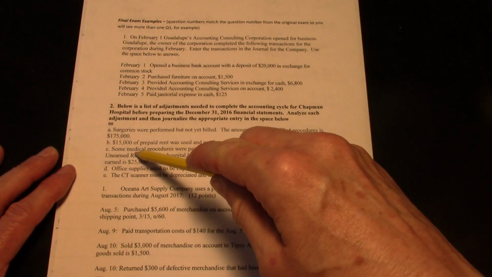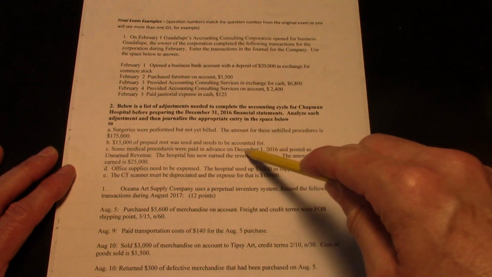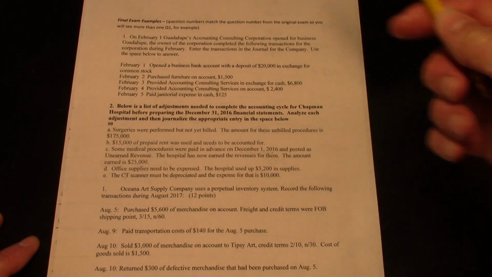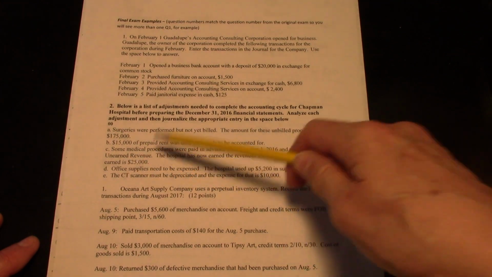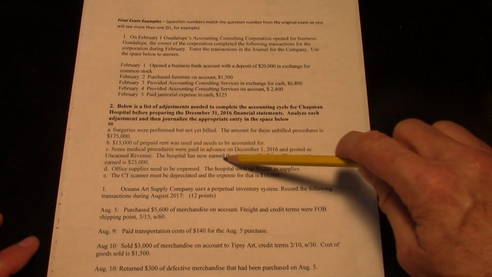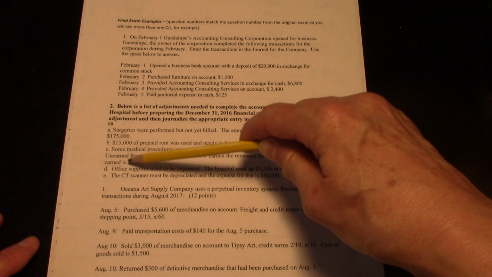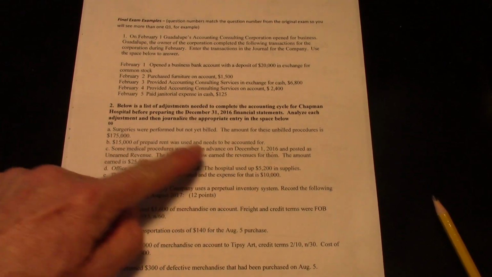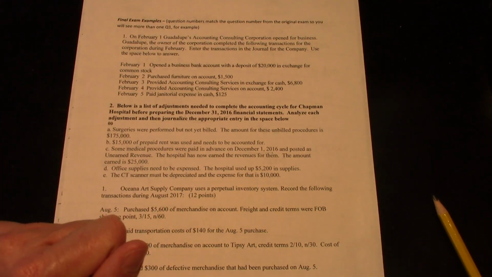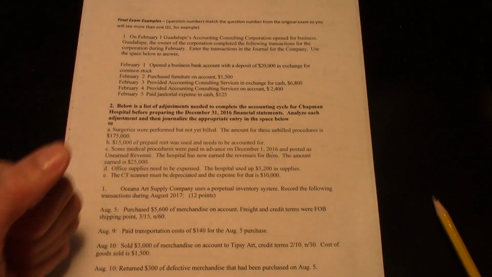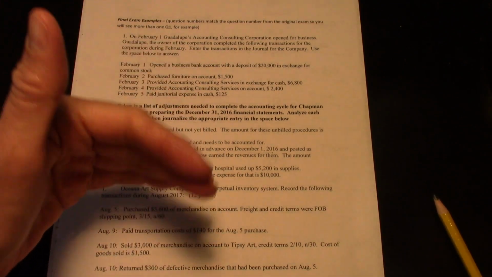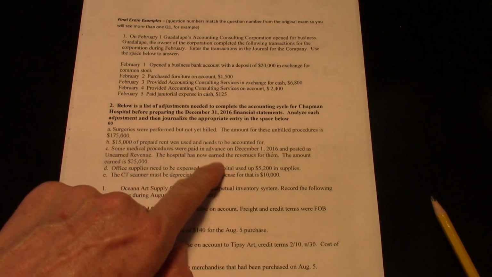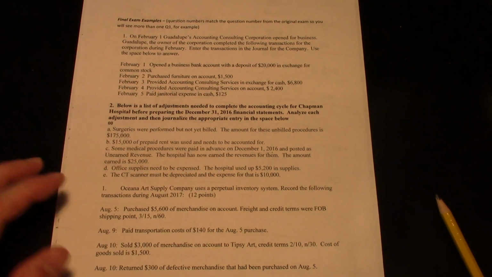There you go. Some medical procedures were paid in advance on December 1st. So remember, this is December 31st. So this is just like telling you back on December 1st this happened, posted as unearned revenue. The hospital has now earned revenues. The amount earned is $25,000. So this is just telling you back then there was a transaction for this cash that came in, right? But we hadn't done the work yet, so we couldn't call it revenue. But now we've done the work, so we can call it revenue.